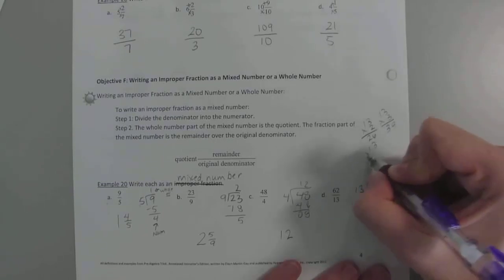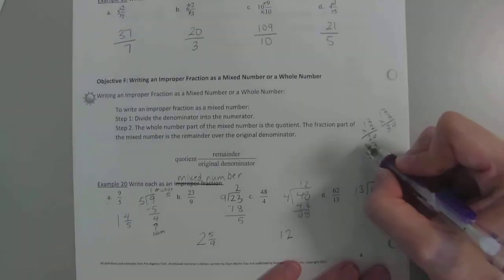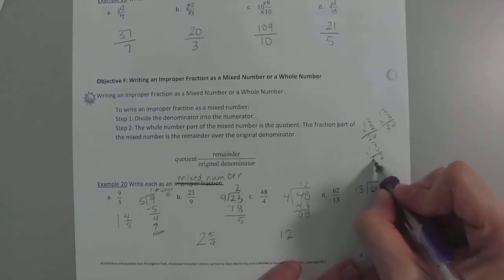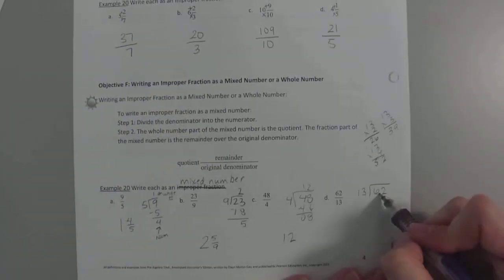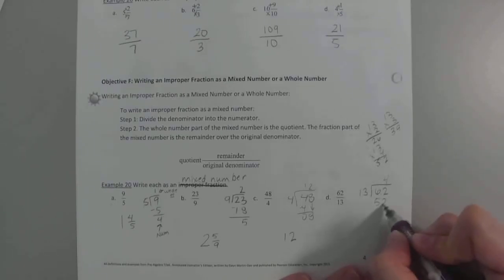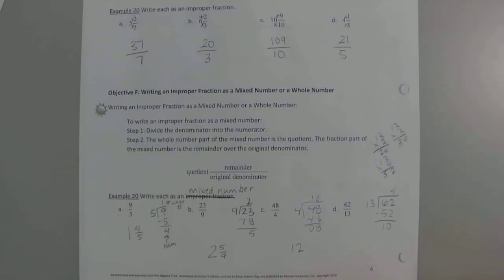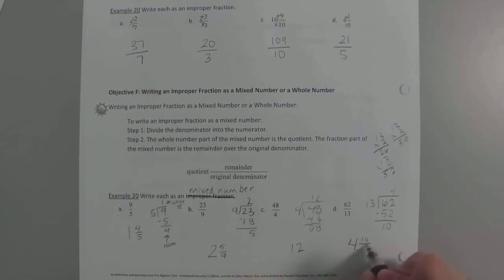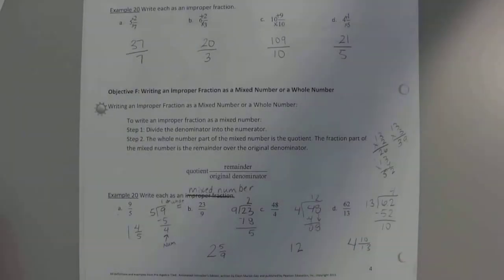All right, last one, kind of tricky. Why? Because we're not necessarily that comfortable with 13's times tables. 62 divided by 13. I'm doing 13 times 2 up here. What's that, 26? 13 times 3, 39. 13 times 4, 52, right? So that's going to be my winner there. So how many times did 13 go into 62? 4 times, with a remainder of 10. And 10's kind of big, but it's still smaller than our denominator, so that's okay. So our whole number is going to be 4. Our fraction is going to be 10/13.